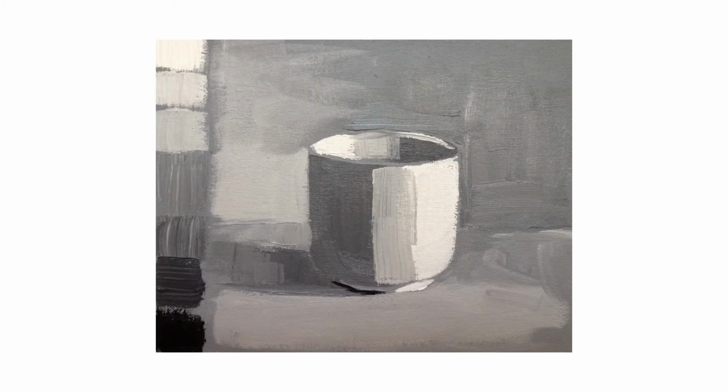In this example, we see a grisaille painting of a single object. On the left-hand side of the canvas, there is a value scale. We can see in this painting that a grisaille painting can be approached in a very loose manner, using broad strokes to define general areas of light and dark.